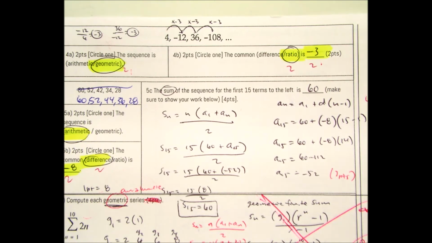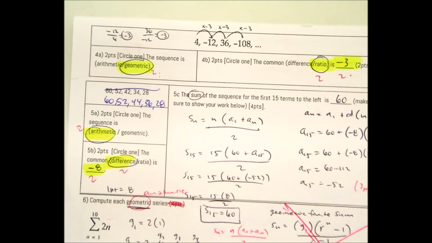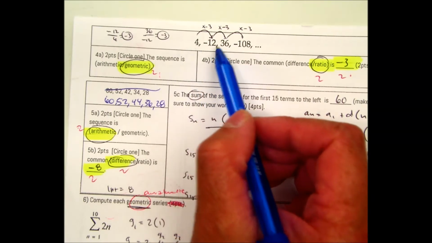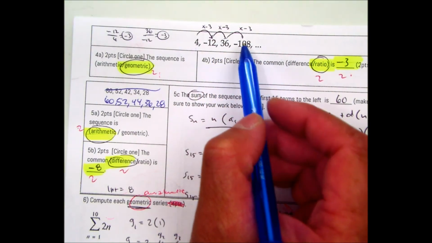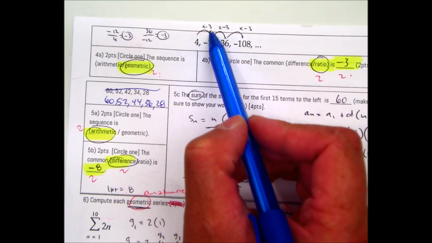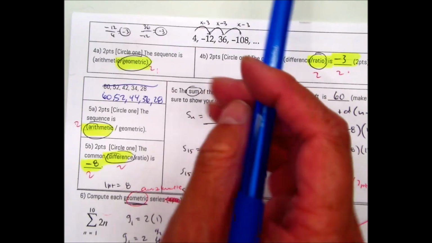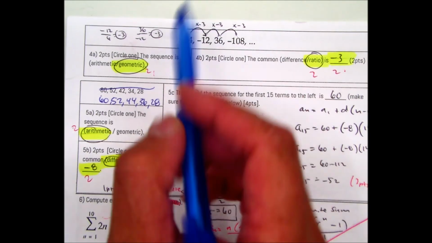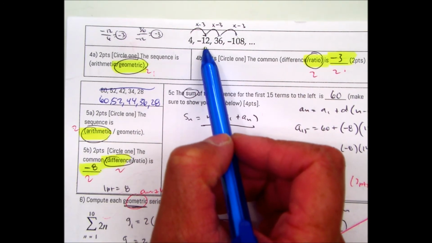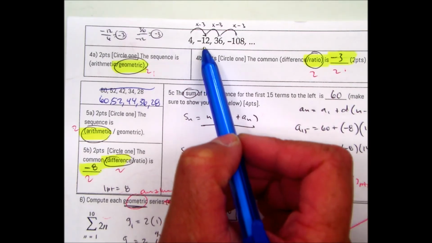Alright, so on the back side of this test, you have 4, negative 12, 36, and negative 108. And if you notice, you're just multiplying by negative 3 to go to the next term. Now if you can't see that, a way of doing that is taking the second term and dividing it.